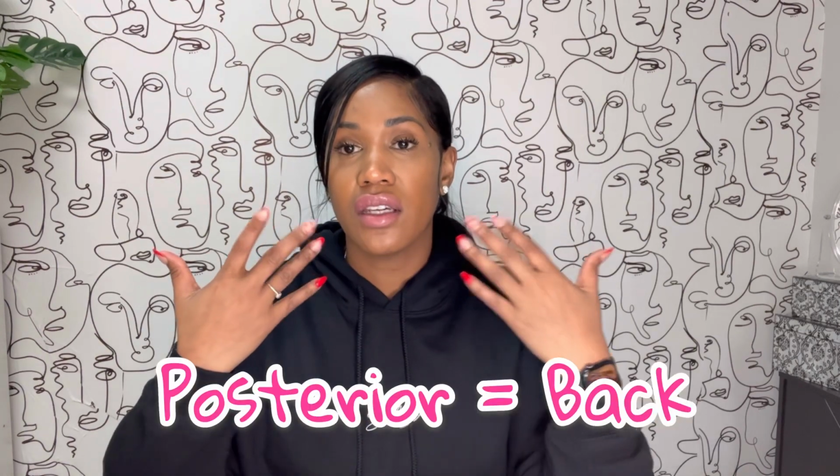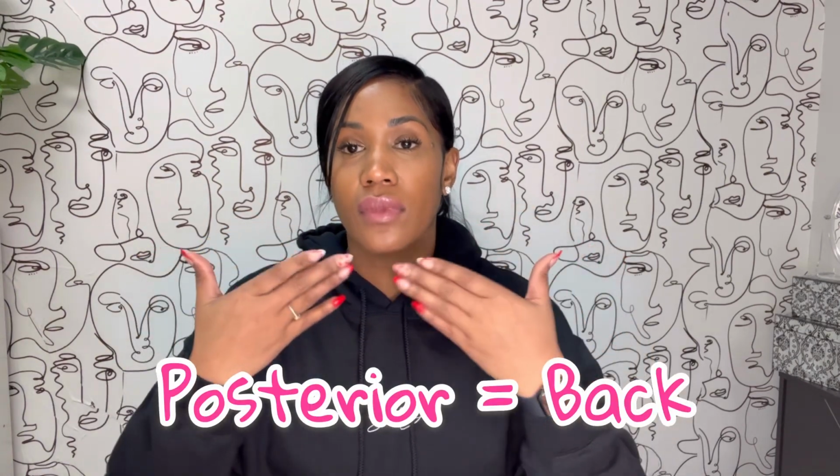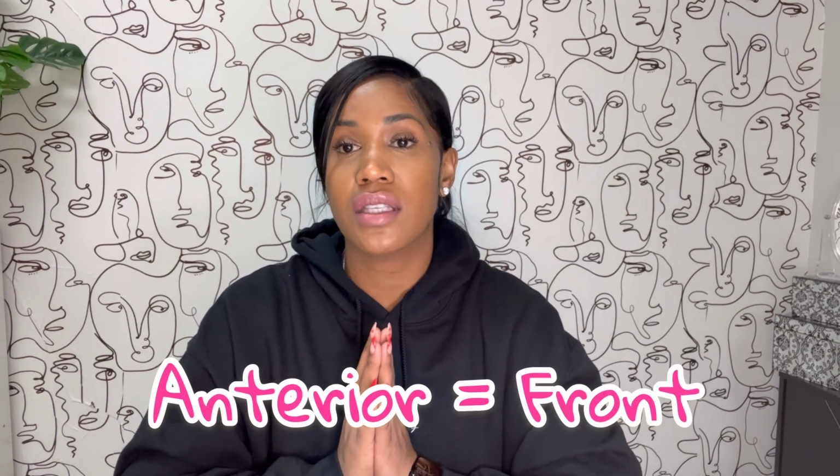So that is key. And another set of terms that I want to talk about in this video is posterior and anterior. Posterior is going to be back. Okay, so when we're referencing the back of the patient's mouth, the back surface, the back teeth, the teeth that are in the back, we are going to classify this as posterior teeth. Okay, so posterior means back. The opposite of that, the pair to that, is going to be anterior. Okay, so anterior is going to be the front teeth, the front of the mouth.